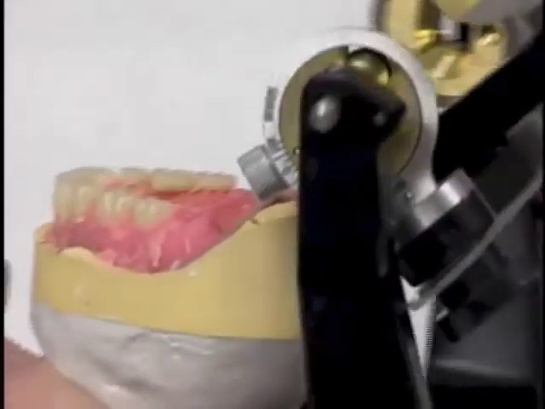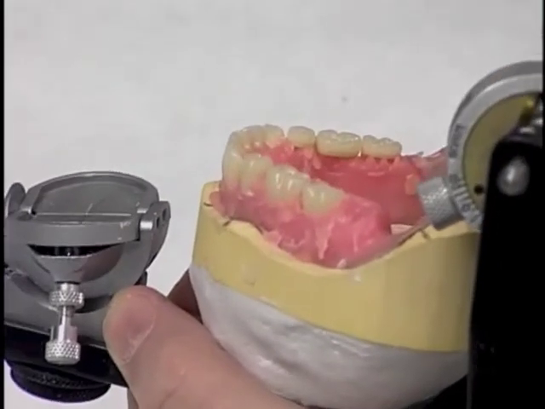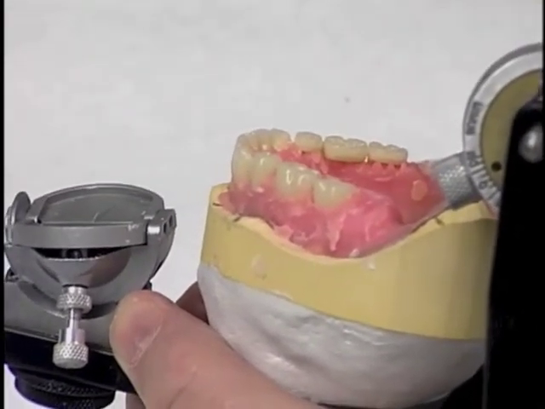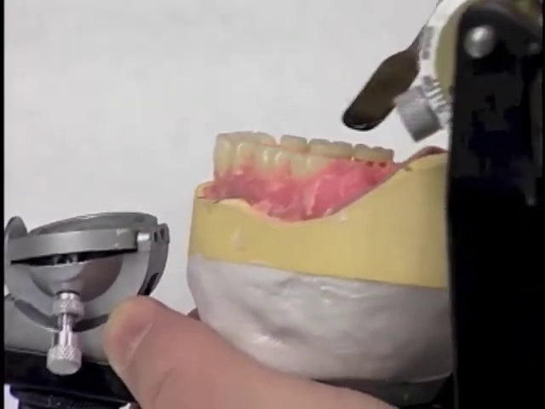Particularly on the linguals of these teeth, we will notice that there are some spaces there, so we need to flow some wax into that.